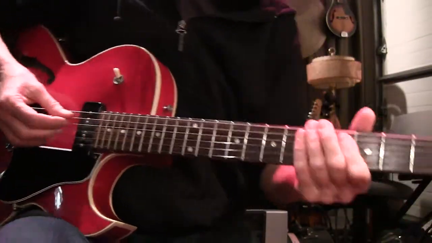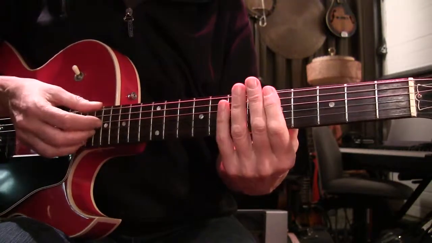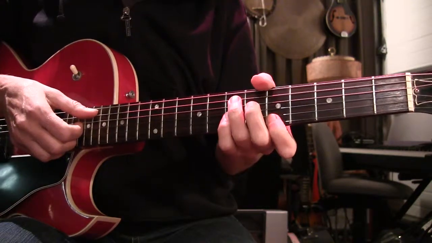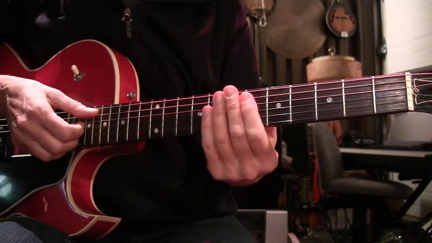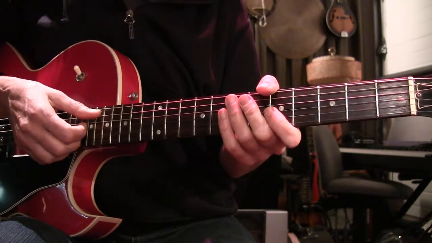Okay, the cycle of fifths. Cycle of fifths is basically a 5 chord, leading to a 5 chord, leading to a 5 chord. The cycle of fifths goes around and around and around in a circle. You can start anywhere and you can get back to where you started.